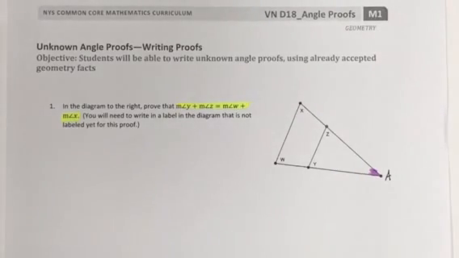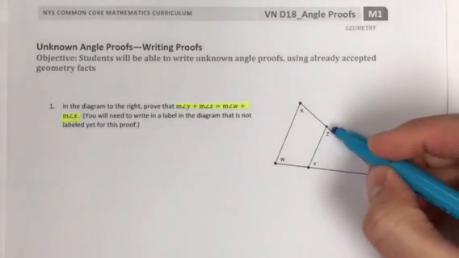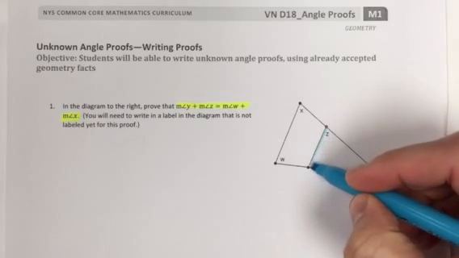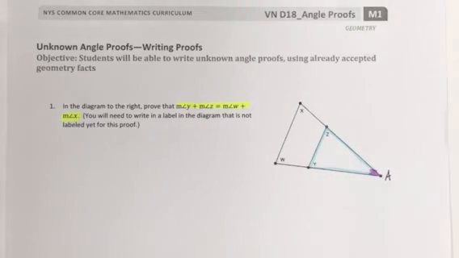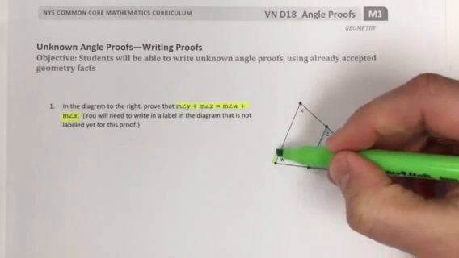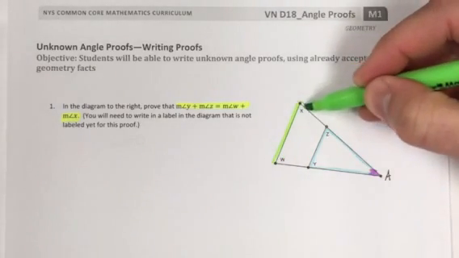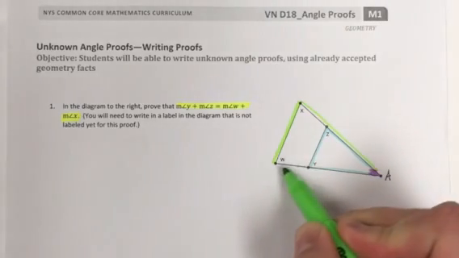You have a smaller triangle that includes z, y, and a, and a larger triangle that includes w, x, and a.